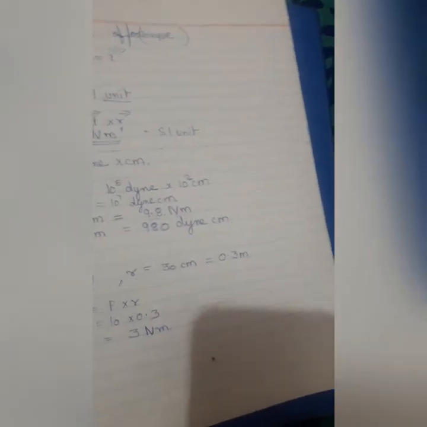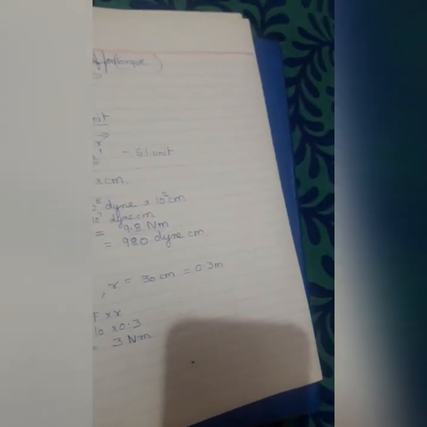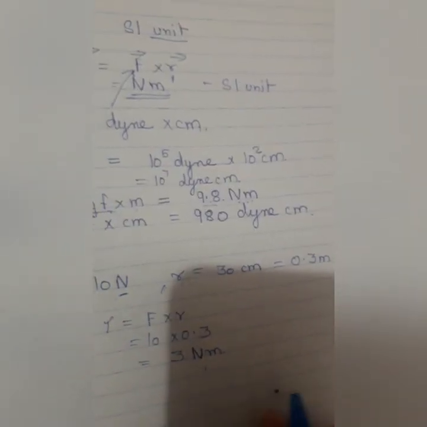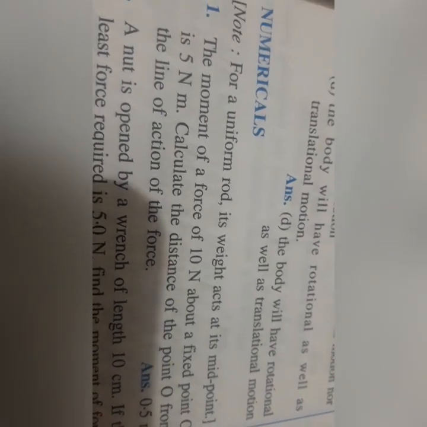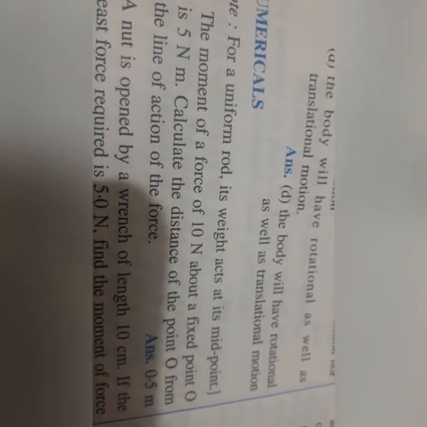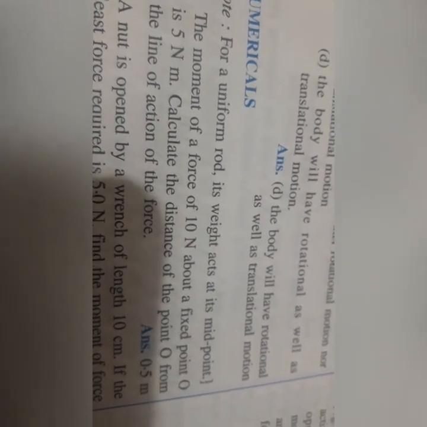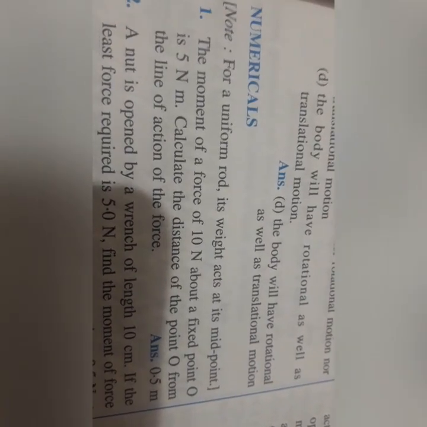correct? So if we have to solve any question given here, this is the formula with which we can solve it. For example, the next question is the first question of the exercise, right? The moment of force of 10 Newton about a fixed point O is 5 Newton meter.